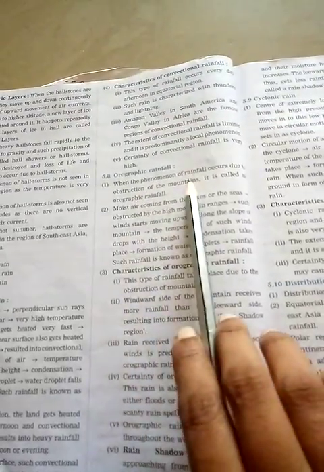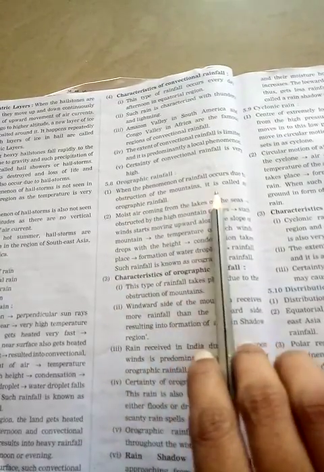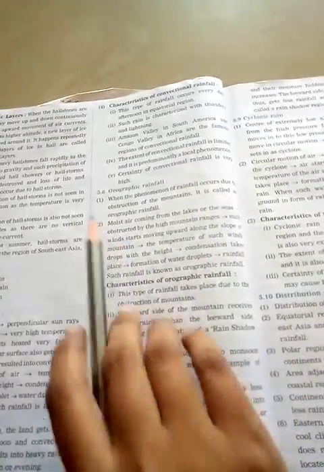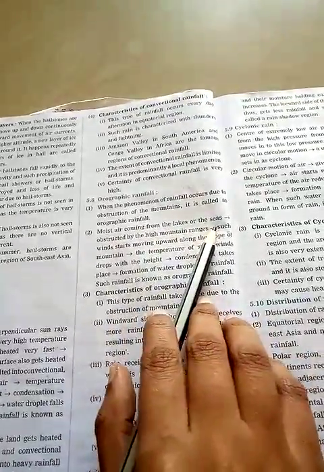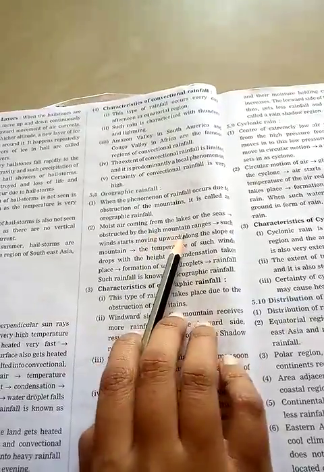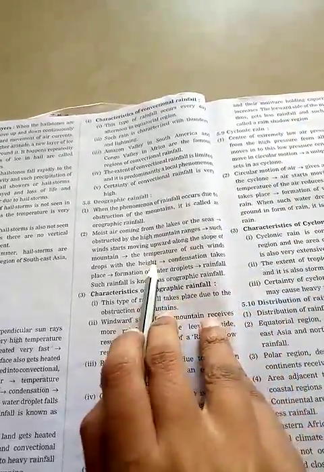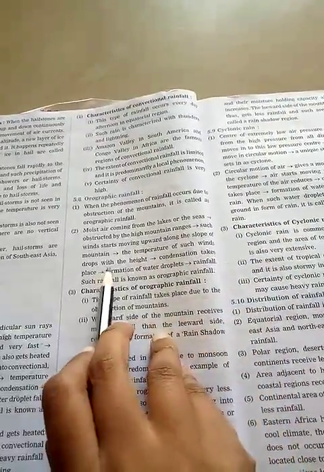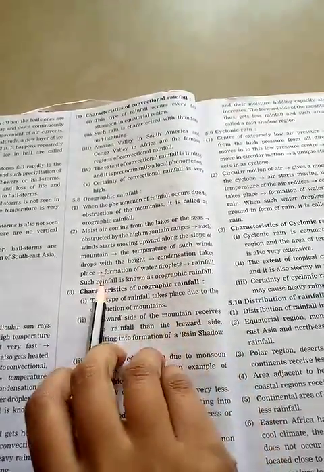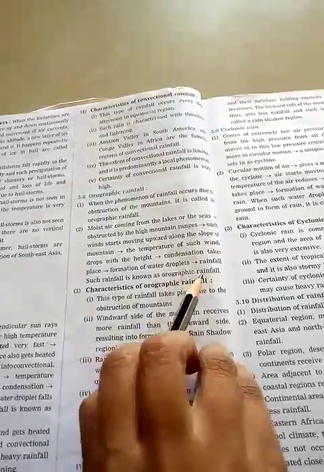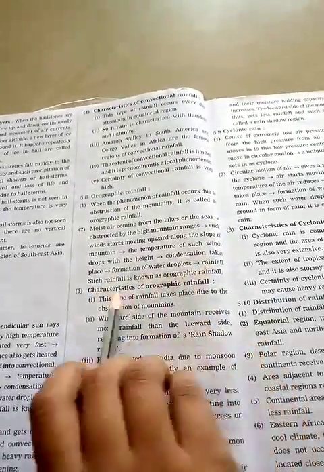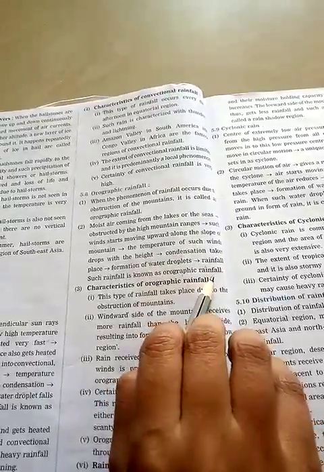Now let's see orographic rainfall. When rainfall occurs due to obstruction by mountains, it is called orographic rainfall. Moisture coming from the lakes or the sea is obstructed by high mountain ranges. Such winds start moving upward along the slope of the mountain. The temperature of such winds drops with height, condensation takes place, water droplets form, and rainfall results. Such rainfall is known as orographic rainfall.